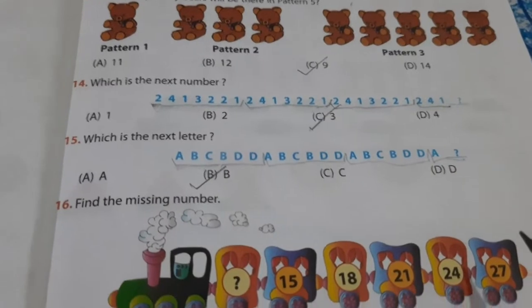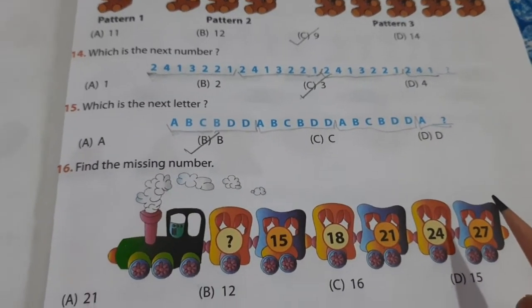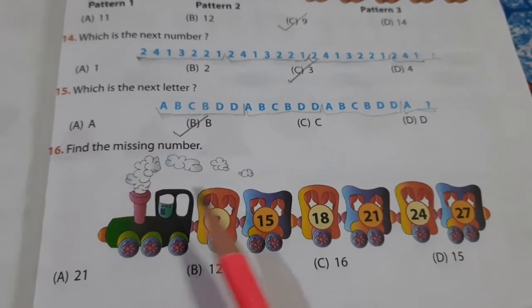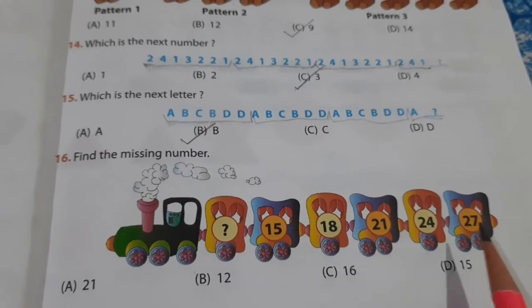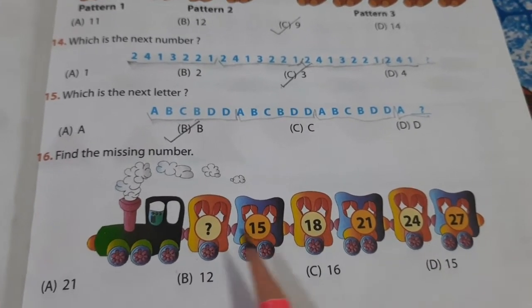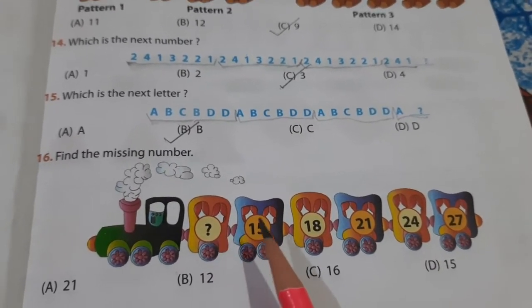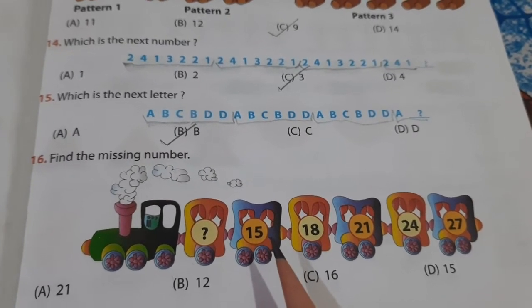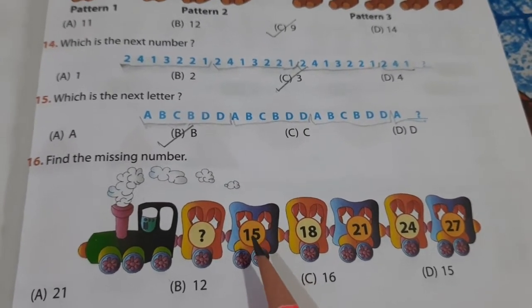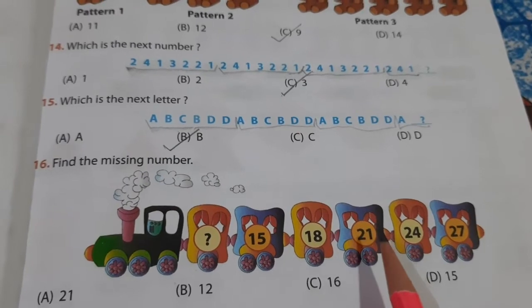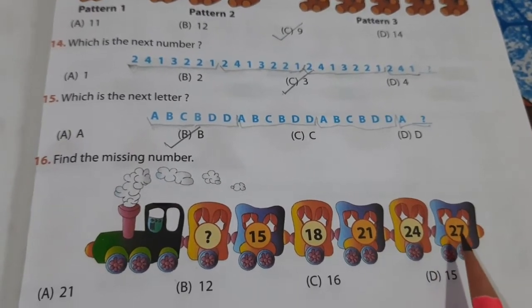Let us look at question number 16. Find the missing number. So there is a train given and it has a missing number. Let us look at what is the pattern in these numbers. So I have 15, 18, 21, 24 and 27.